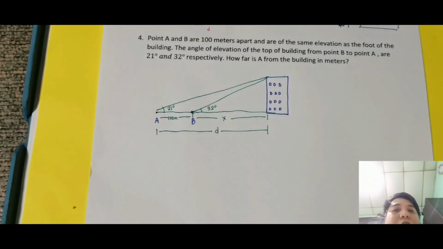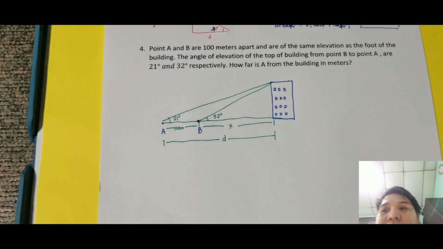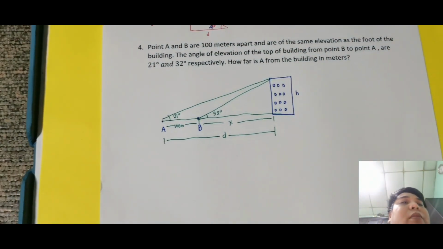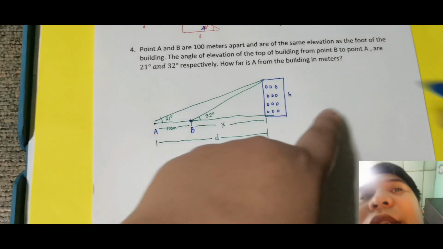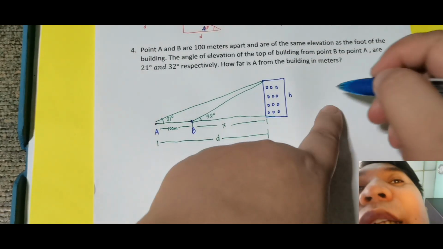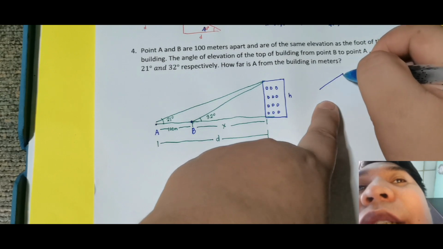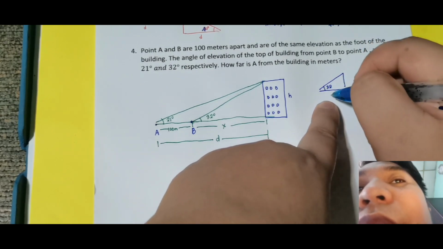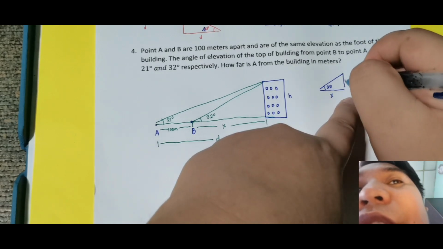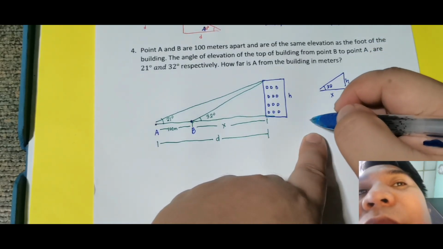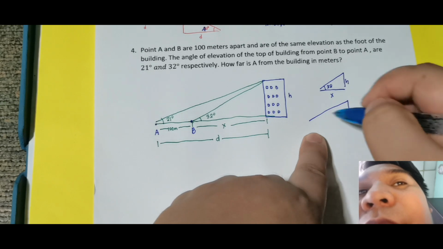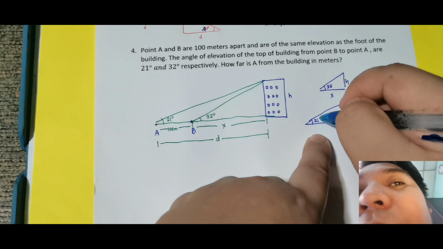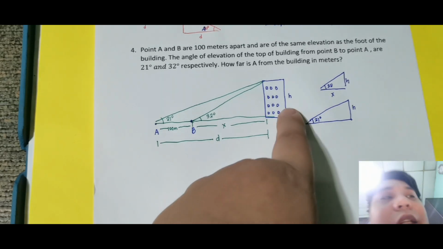Okay, so again, may dalawa tayong triangle na ma-form dyan. So assuming ito yung height ng building, so hindi natin concern yung height ng building. Una yung maliit. Ano yung unang triangle na ma-form? Yung maliit. So yung unang triangle is, this is 32. Okay, then this is X, this is H. Okay, yung pangalawang triangle, yung mas malaki, o right triangle I mean, this is 21 degree, this is h pa rin kasi same pa rin ng height.